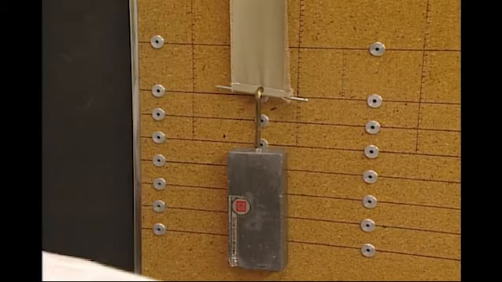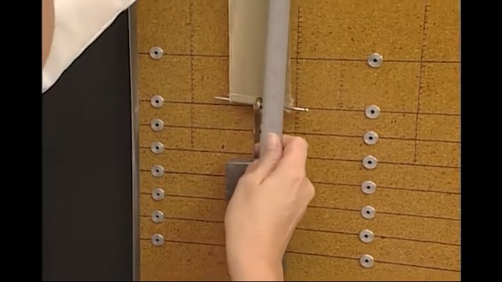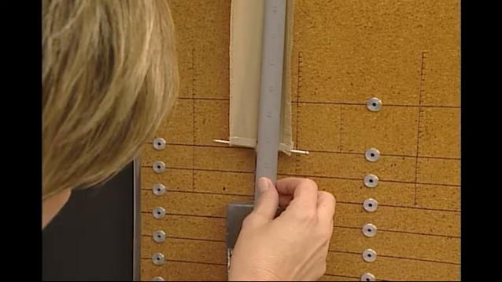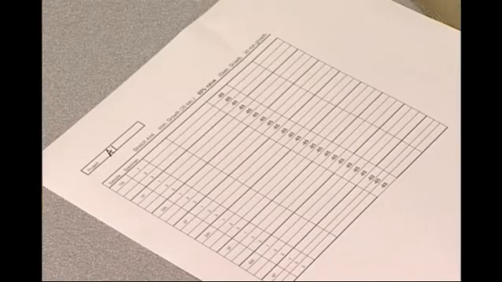After the 4th application of the weight, immediately, within 10 seconds, measure the distance between the benchmarks while the weight is applied to the specimen. The weight is left on the specimen for 30 minutes, at which time the distance between the benchmarks is measured again. Using these measured distances, the percent stretch under tension is calculated at 0 seconds and 30-minute intervals with this formula. To calculate the percent stretch under tension, immediately subtract the measured distance under tension from the original distance, 10 inches. Do it again after 30 minutes under tension. Then divide by the original distance, 10 inches, times 100.